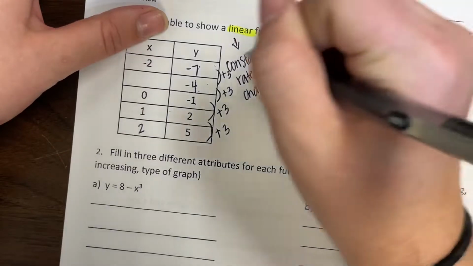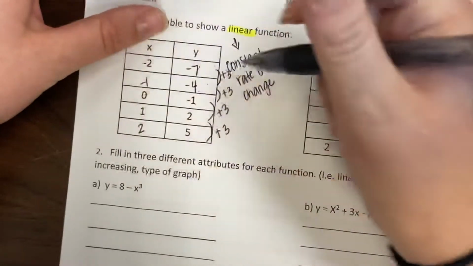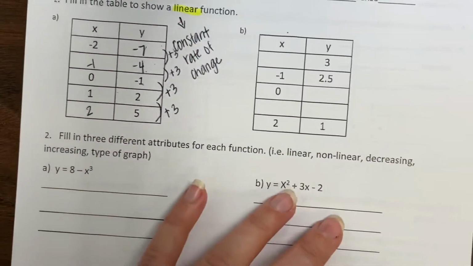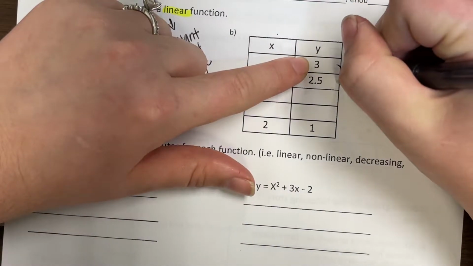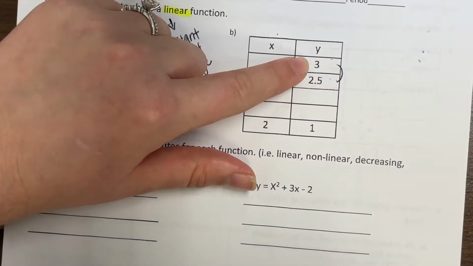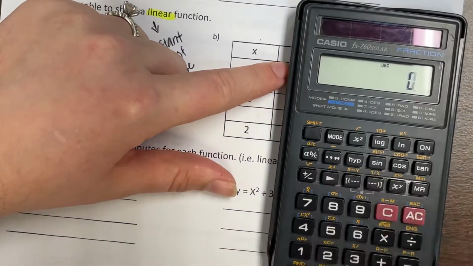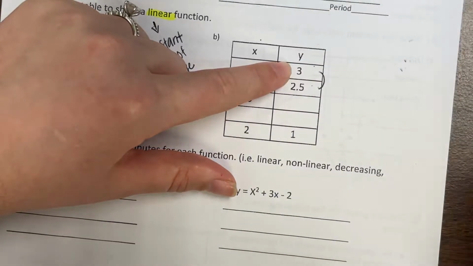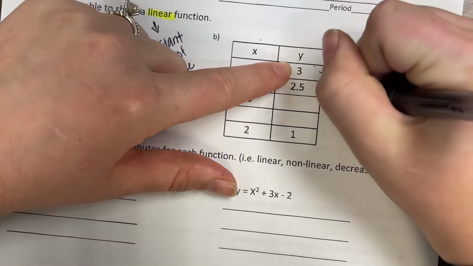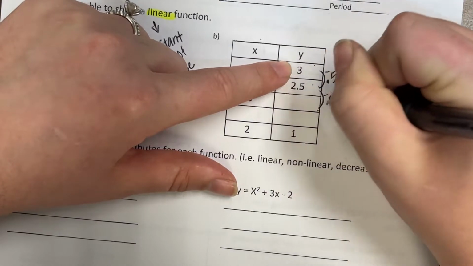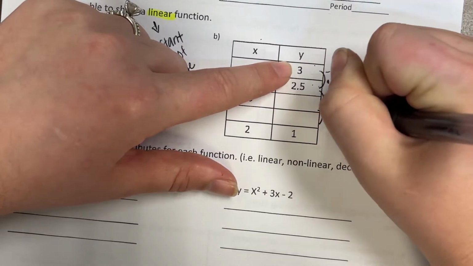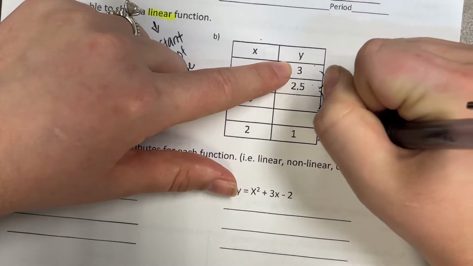Okay, these are always skipping by 1s. Okay, so 0, 1, 2, -2, -1, 0. All right, here it looks like we are going down. So 3 to 2.5 is a decrease. Okay, if I were to do 3 minus 2.5, okay, it looks like it went down by 0.5. So every other should decrease by 0.5. Decrease by 0.5. That's subtracting 0.5.